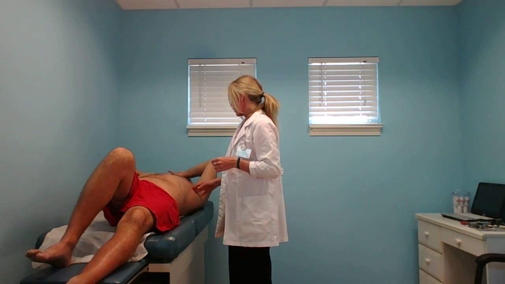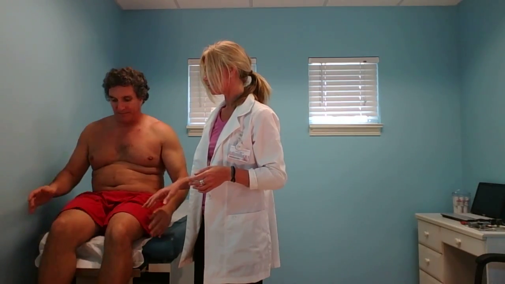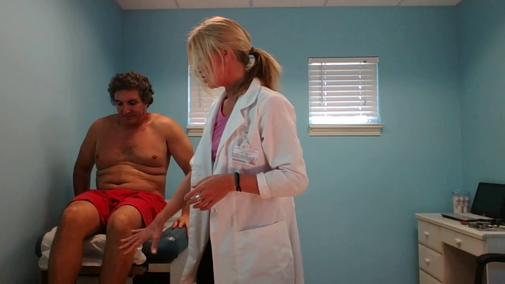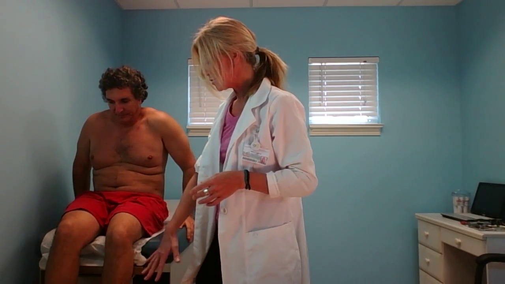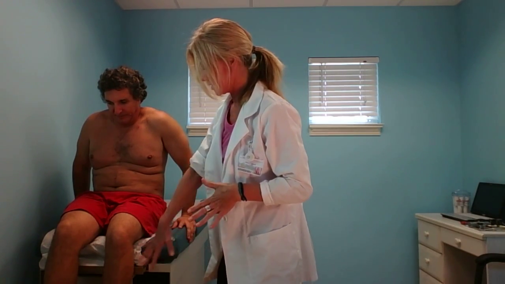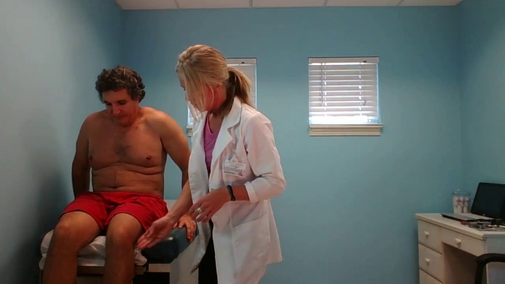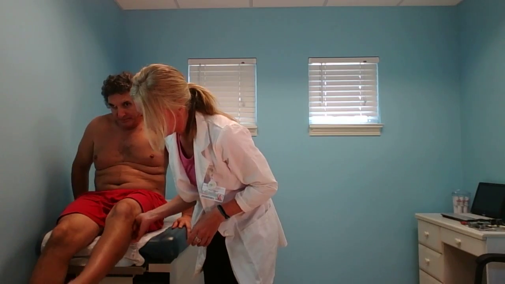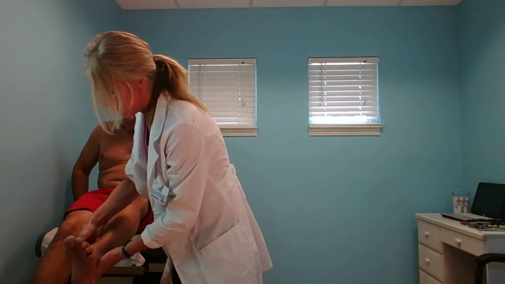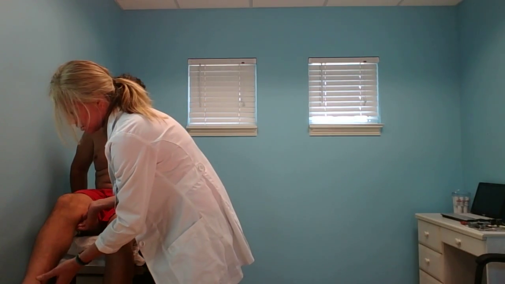So we're gonna sit up, and we're gonna go ahead and assess his lower extremities. And again, I'm looking at hair distribution and edema and any vascular abnormalities. And it looks good. He doesn't have any missing hair that would indicate a problem with his vessels. So next we're going to go ahead and palpate for the popliteal, the posterior tibial, dorsalis pedis. And on both sides we'll do that.